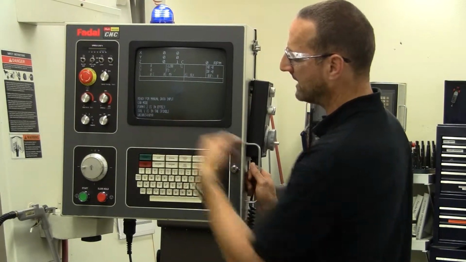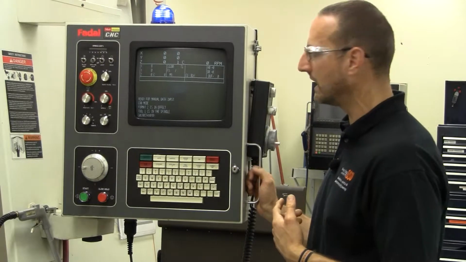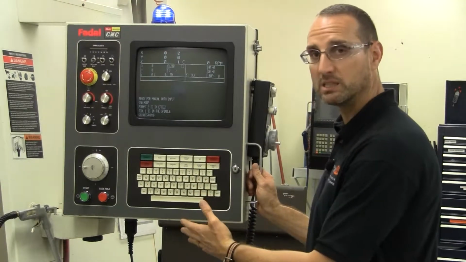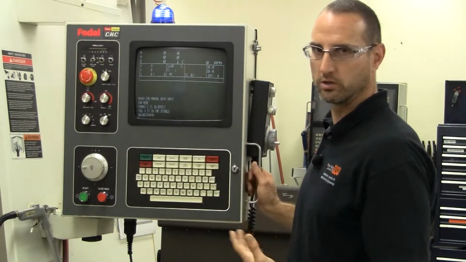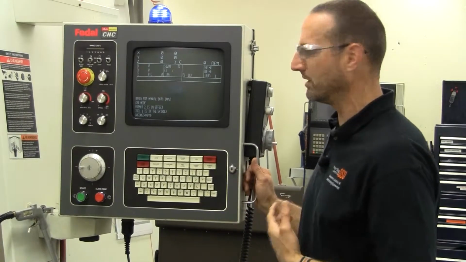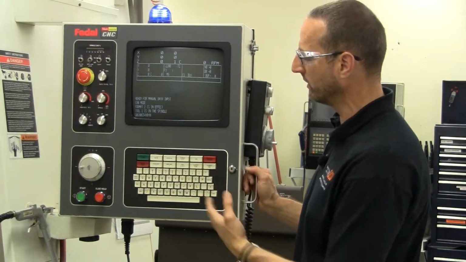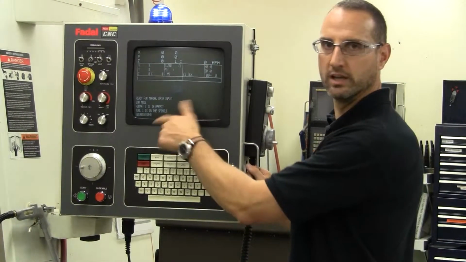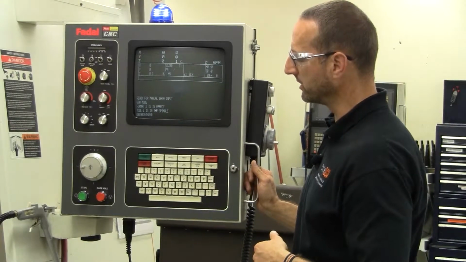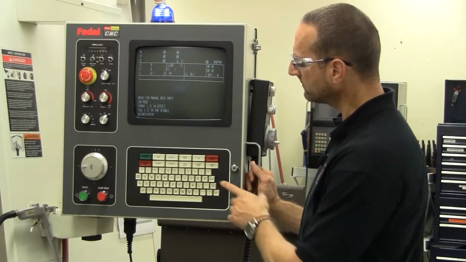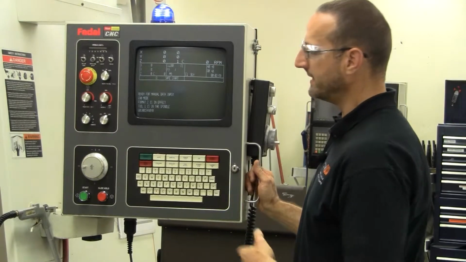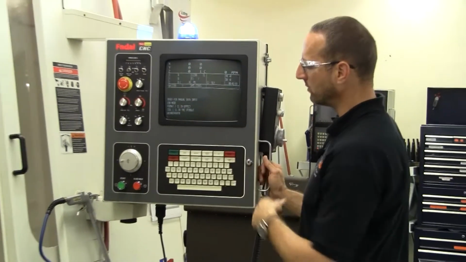Now note, I'm not typing any spaces in between these lines. You can type the space if you need to, but the controller does not need them. Spaces are primarily for humans in order to make it more readable, but the machine can totally understand all those codes without spaces in there. So I'm going to hit enter. And then it's going to drop into the waiting state.